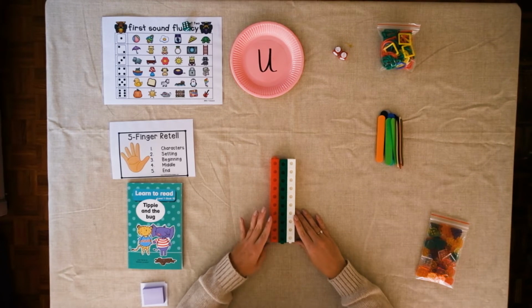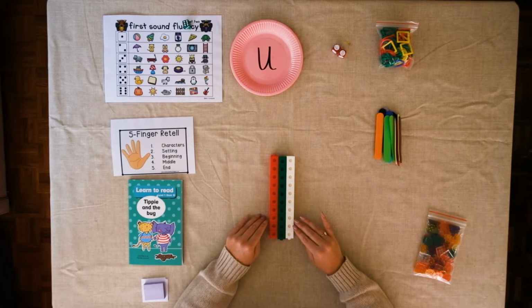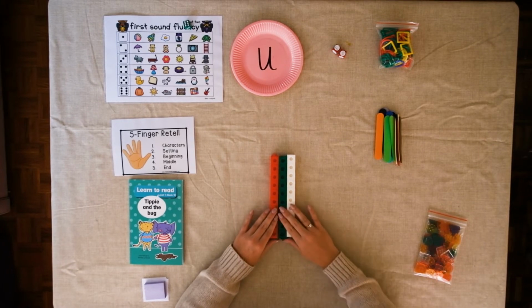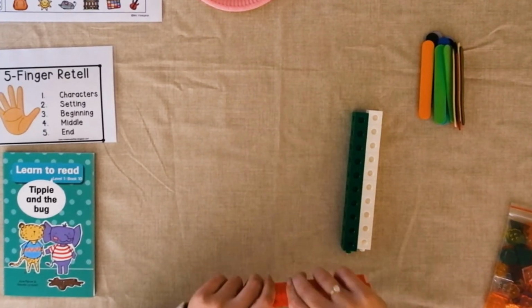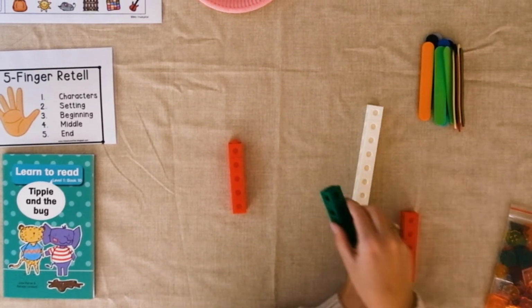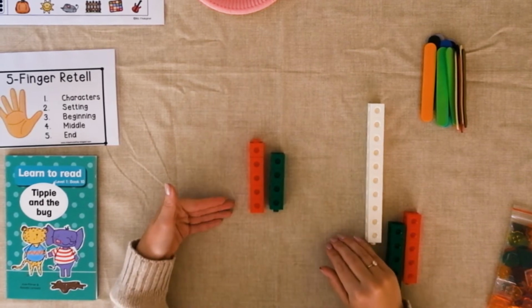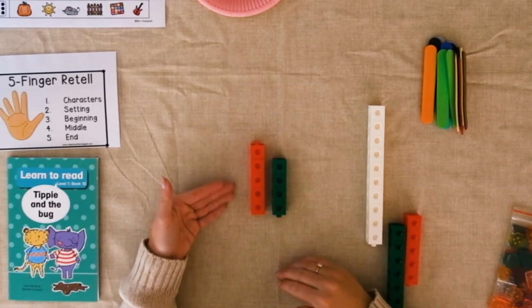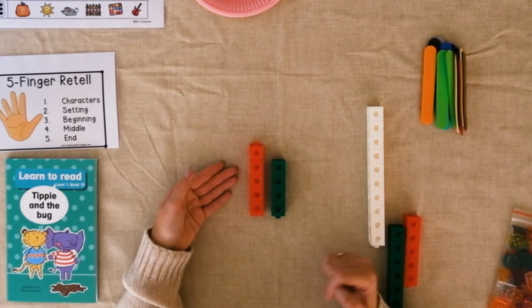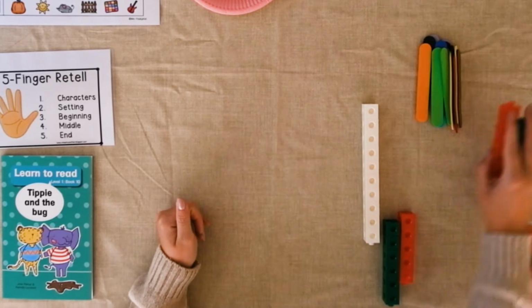Connectors can be used as counters, they can be used for doing patterns, but you can also use them for number comparisons. So if we do something like this, you can ask your learners which color has more, how many more red are there compared to green, how many red, how many green. So you're asking questions around number quantities.